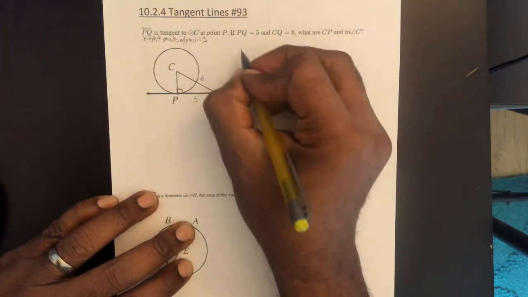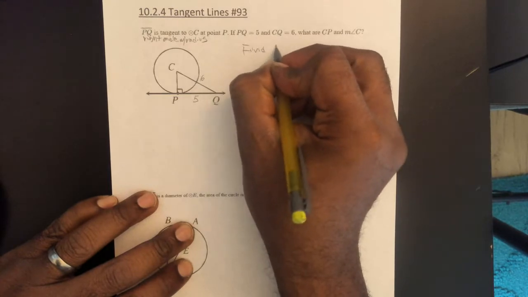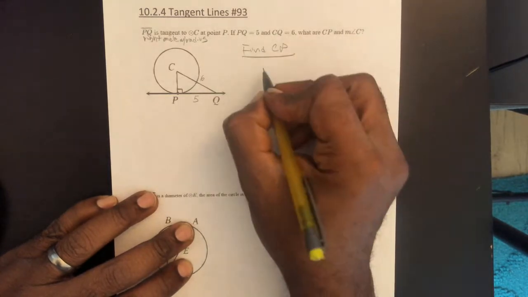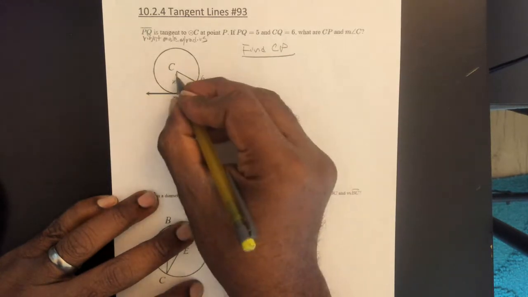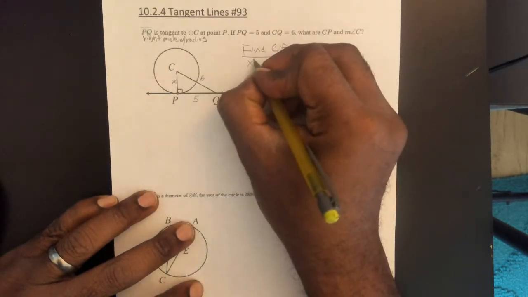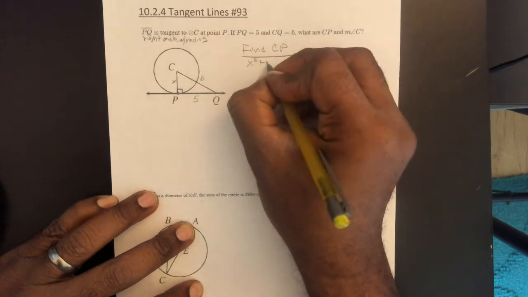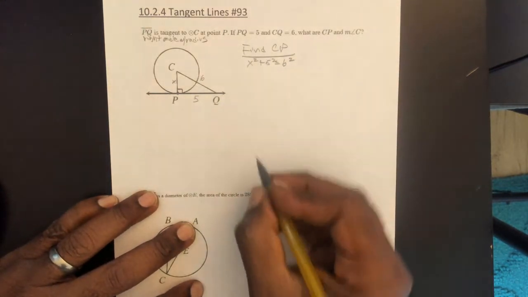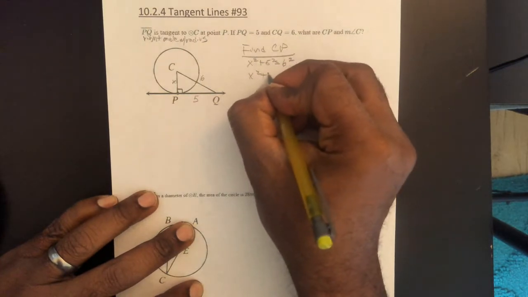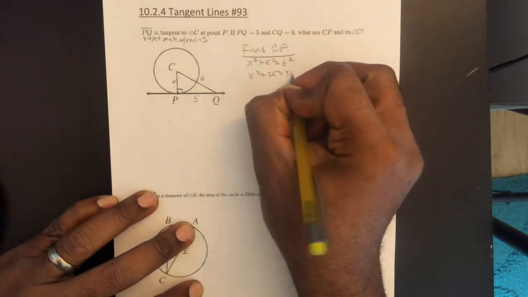First, let's find CP. We will be able to use the Pythagorean theorem here. Let's call this side length CP x. So that means that x squared plus 5 squared is going to be equal to 6 squared. Solving this, x squared plus 25 is equal to 36.